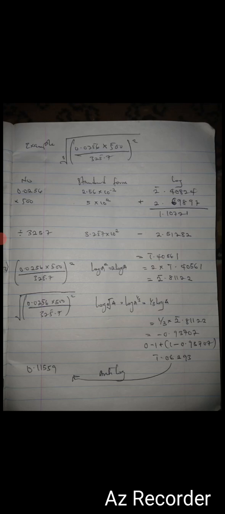One of the principles, the first law of logarithm, says the log of a product of two numbers is equal to the sum of the logs of the numbers. That is, log of A times B can be expressed as log A plus log B.